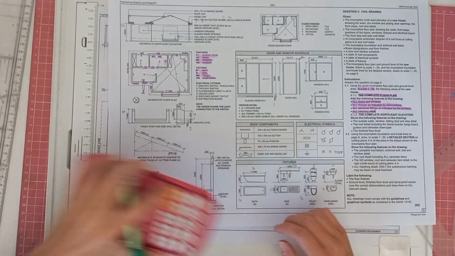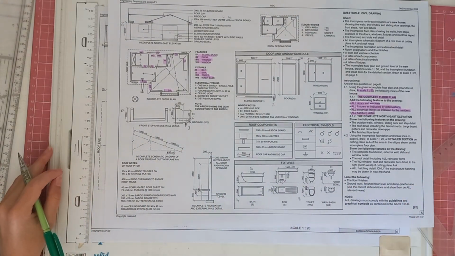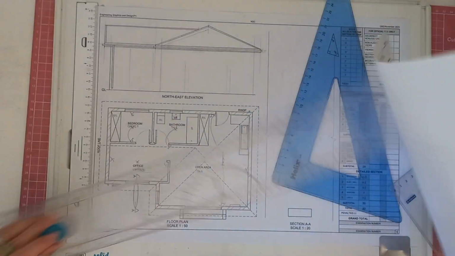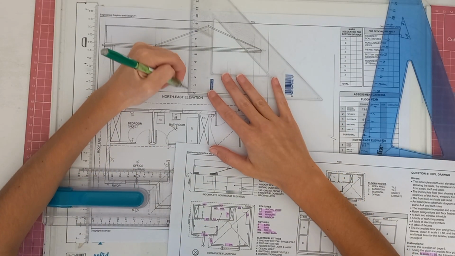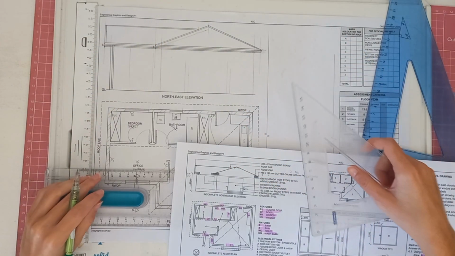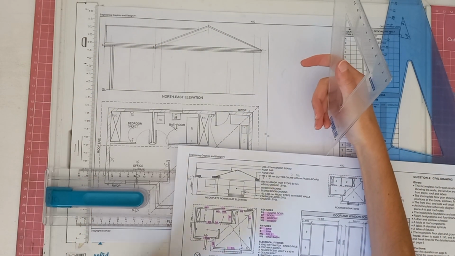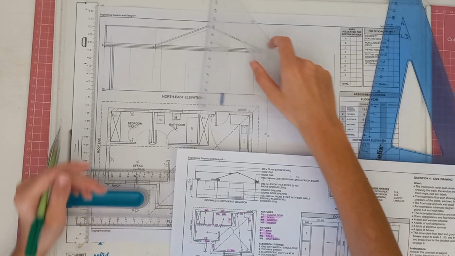Okay, so we are now going to get our step drawn in. So we're going to take the height first, which will be 22. Okay, there we've got 22. And we obviously have the height from the ground, which will be 13 plus 6, so that gives us 19.